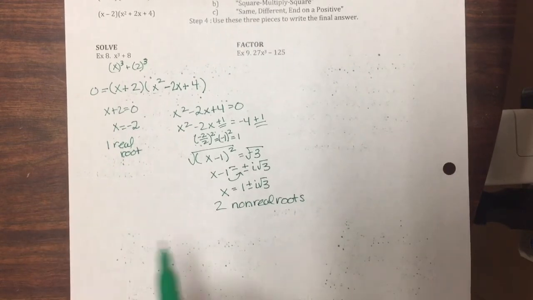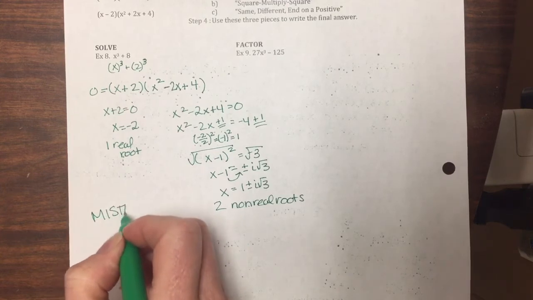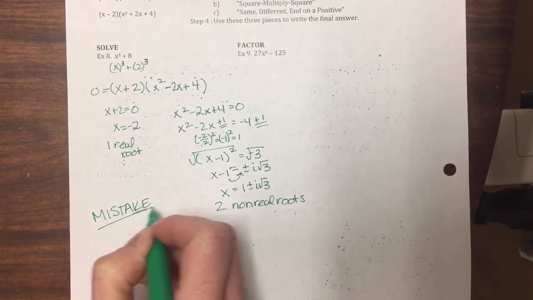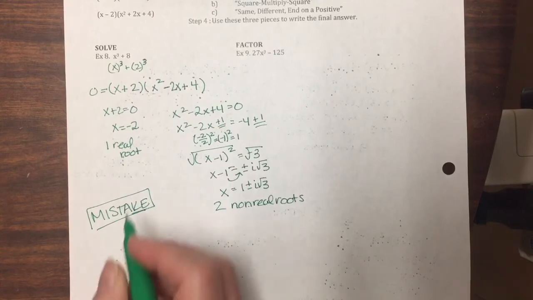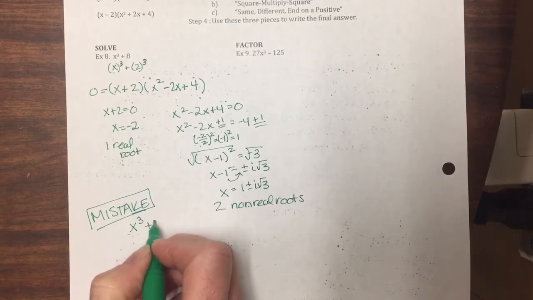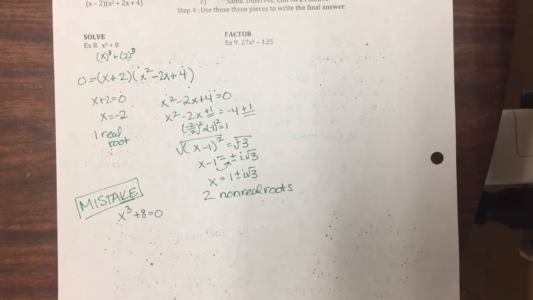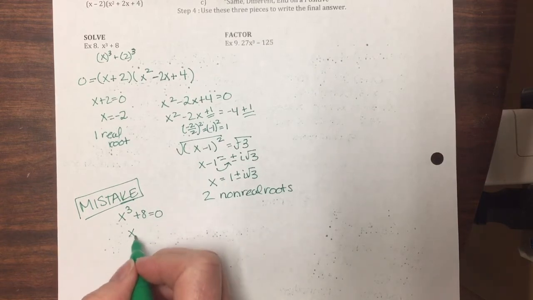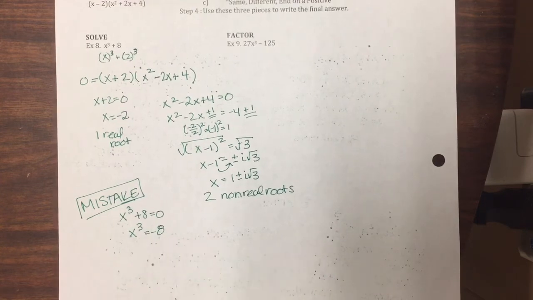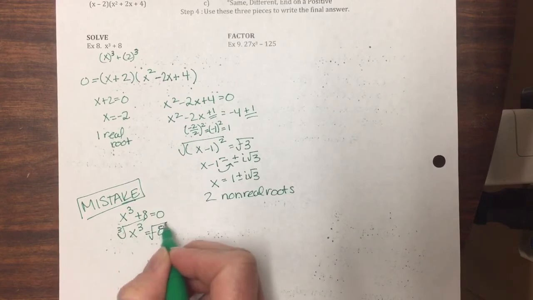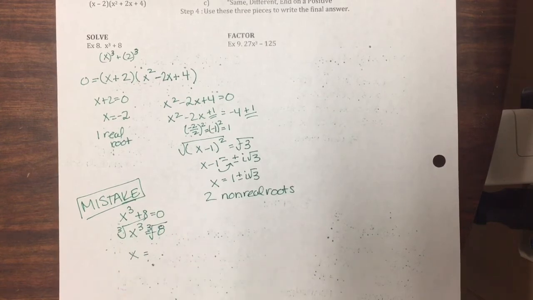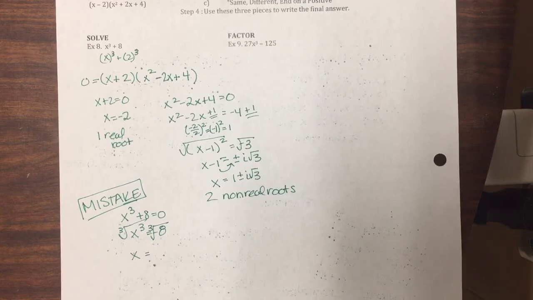Before I leave you, I want to show you the common mistake that's made with the sum and difference of two cubes. So some students see x cubed plus 8 equals 0, and they choose to solve by taking cube roots, which actually isn't a method to use here. Let me show you what happens. If I subtract the 8 over, I get x cubed equals -8. And if I take the cube root of both sides, if you remember back to Unit 2, I can actually take the cube root of -8. There's no i in it, it's just -2.